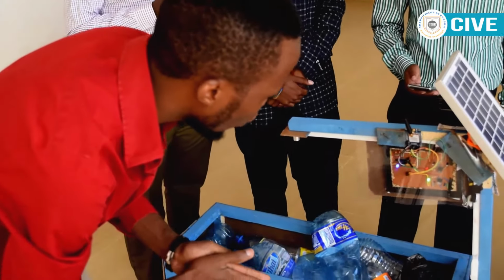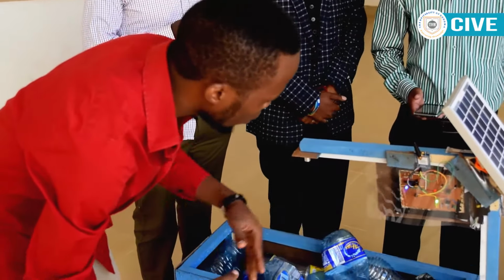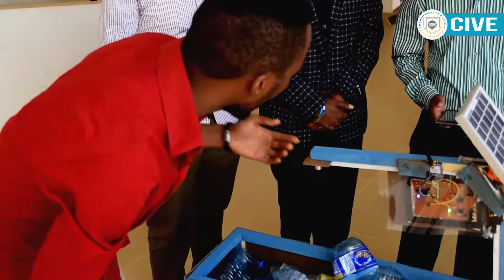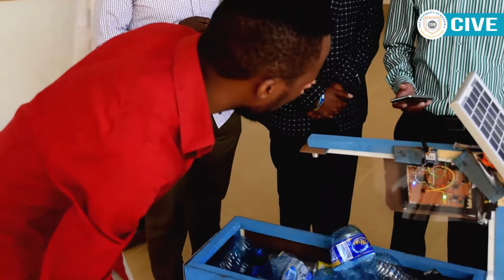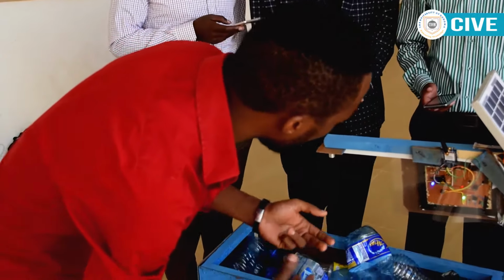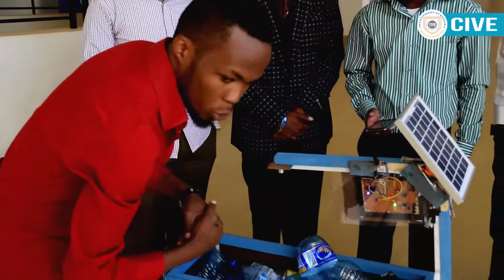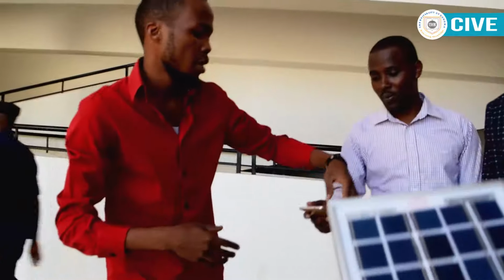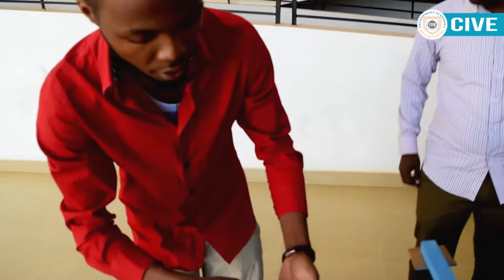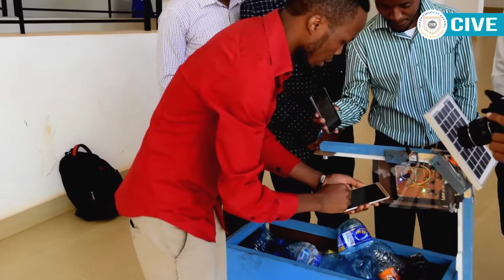Now we are waiting almost 1 minute in order to receive a message on these smartphones, different phones, one for the truck driver, one for the management, and also one for the superior driver. So we can see, yes, the message has been received here. Now you can see the message we are having right now.